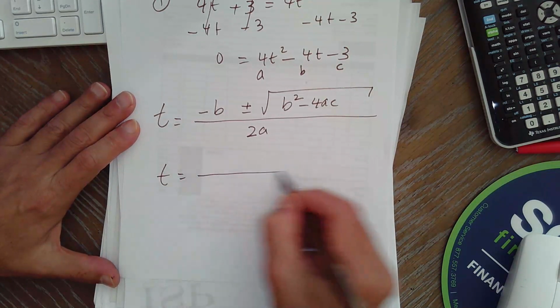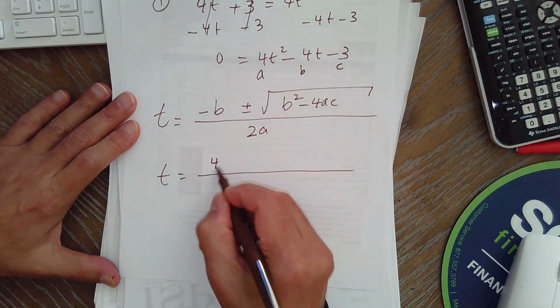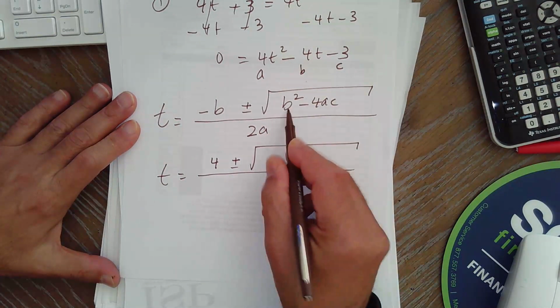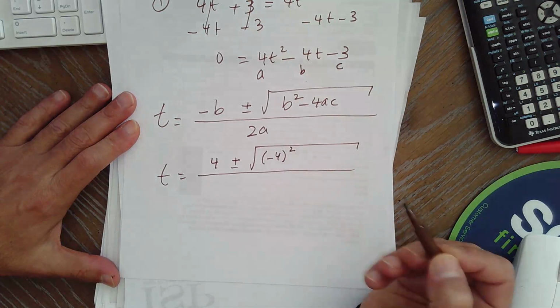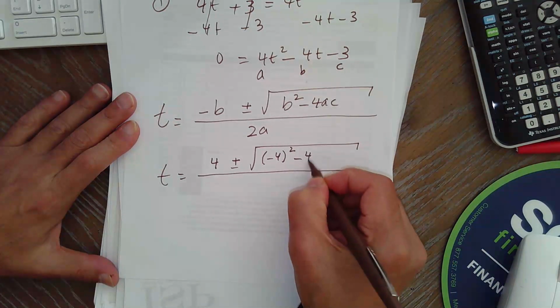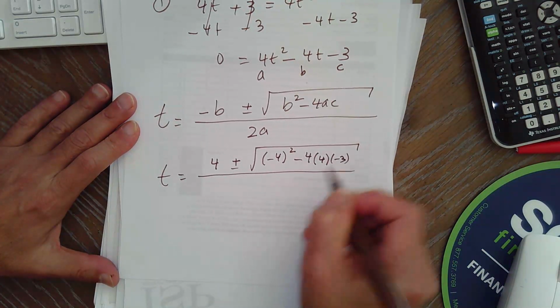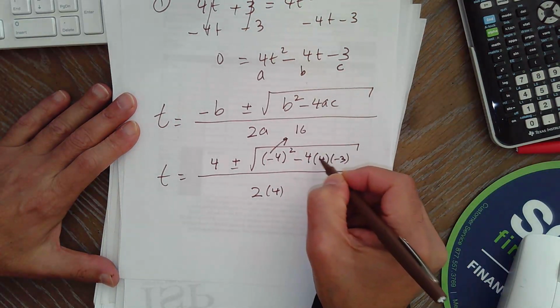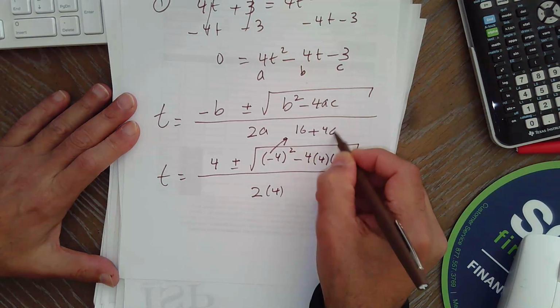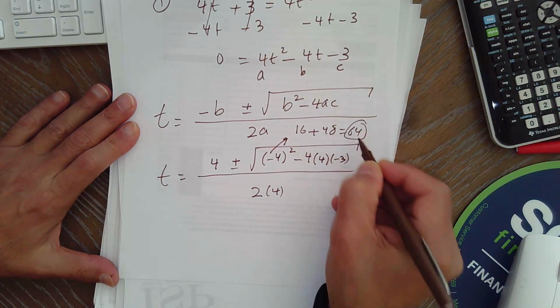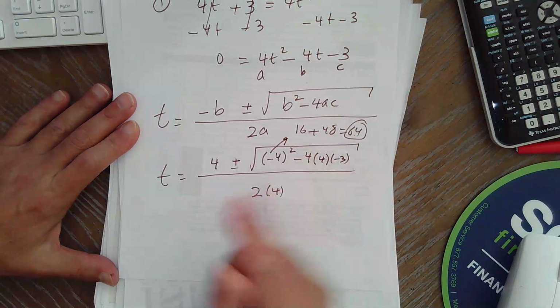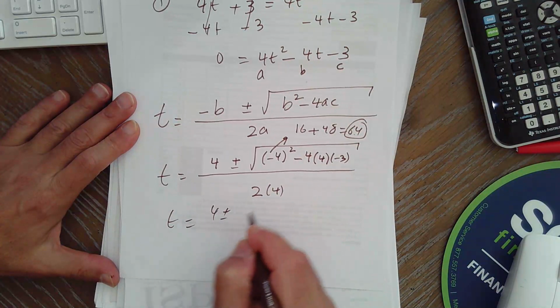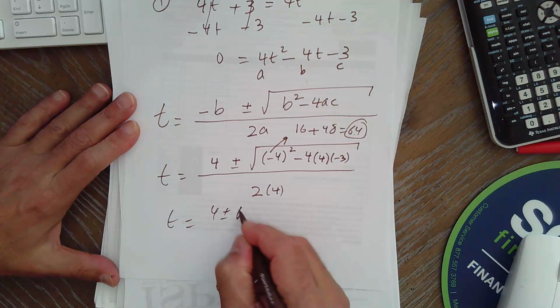So if b is negative 4, the opposite of that is 4 plus or minus the square root of this, which is always going to be positive because it's a square, minus 4 times 4 times negative 3 over 2 times 4. Again, let's work this out. That's 16, plus 48 is 64. And 64 is a perfect square, so we can square root it and get a number, and that's how we know it could have been factored.